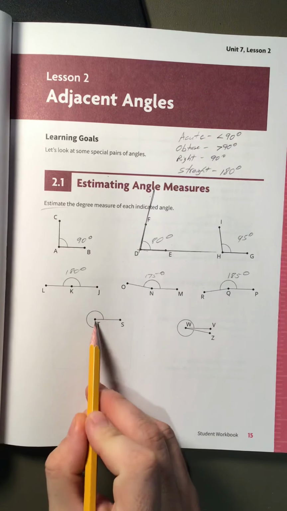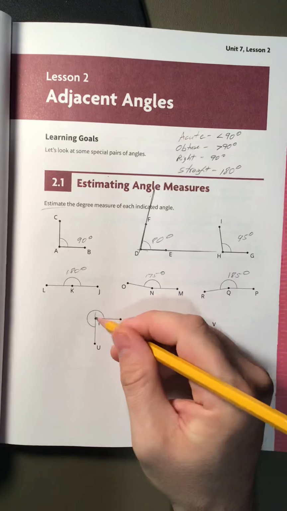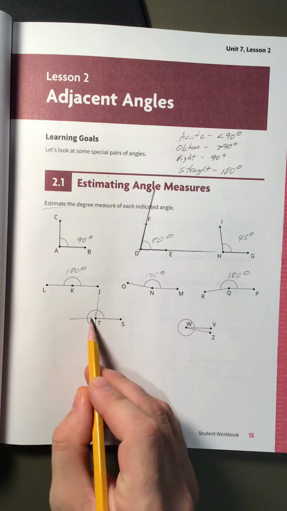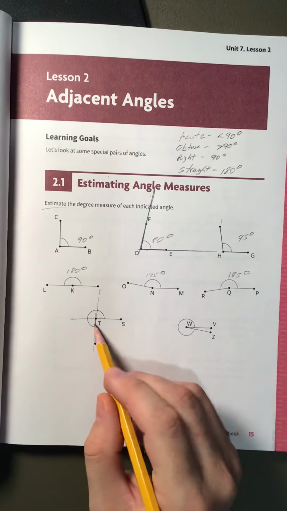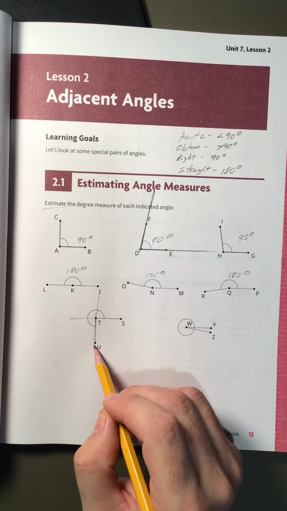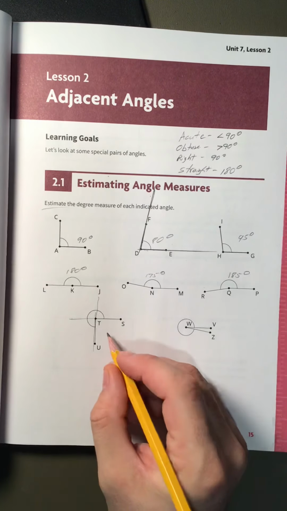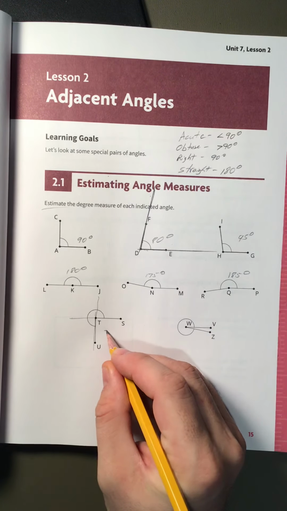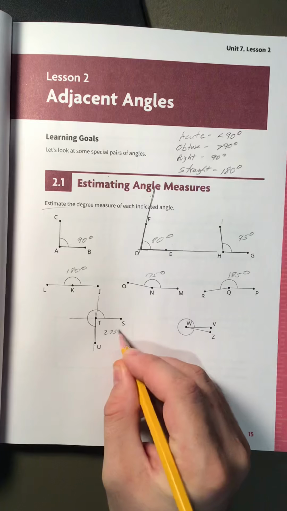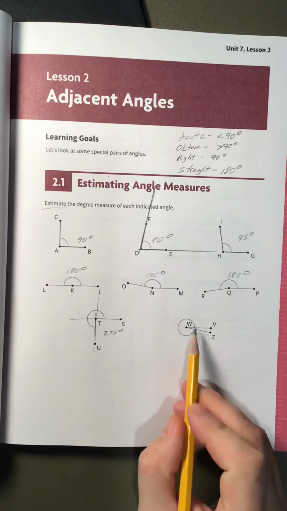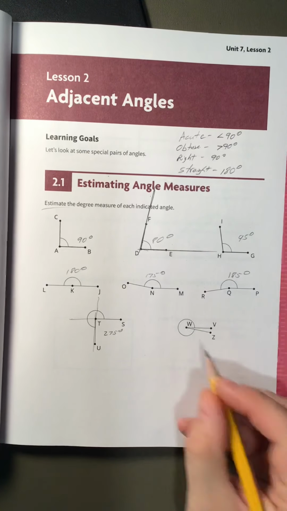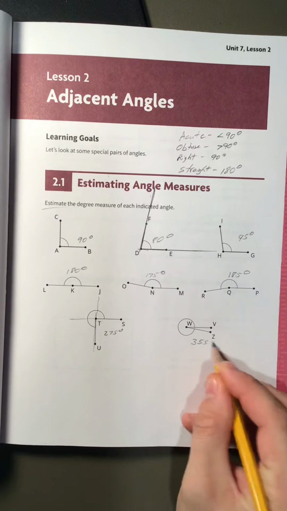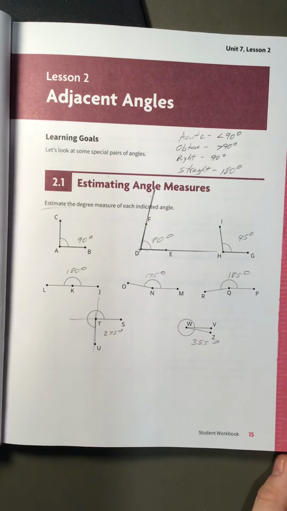This one, remember 90 would be straight up. 180 would be a straight line. I would say it is over another 90, so it's over 270. So I'm going to call that one 275 degrees. And the third one, remember, a complete circle is 360, just a little bit less than 360. How about 355? Again, it says estimate, so we don't need to be too exact there. On to the next page.